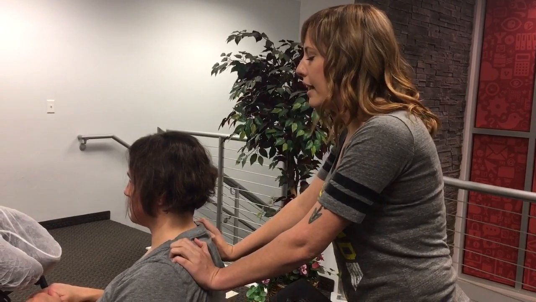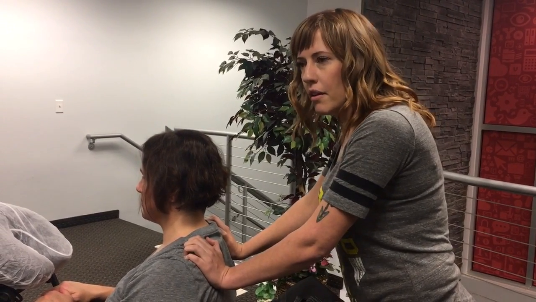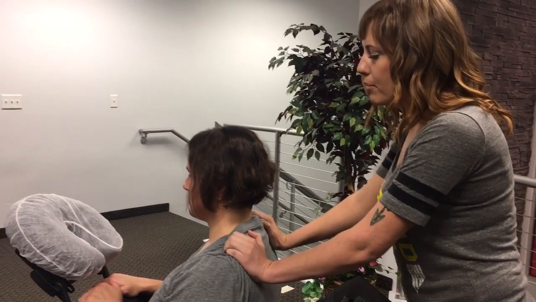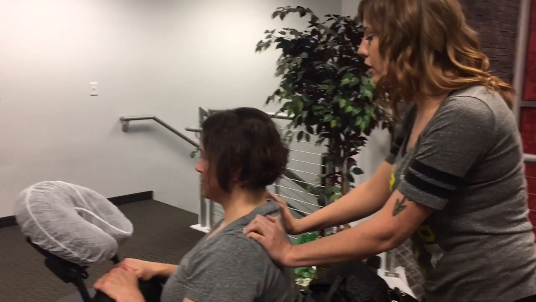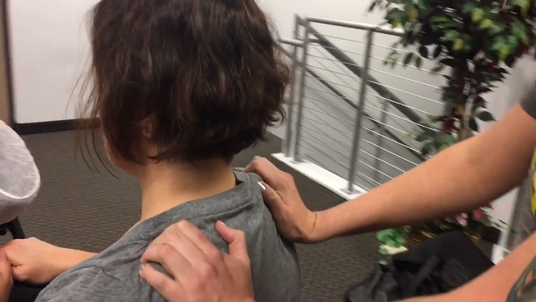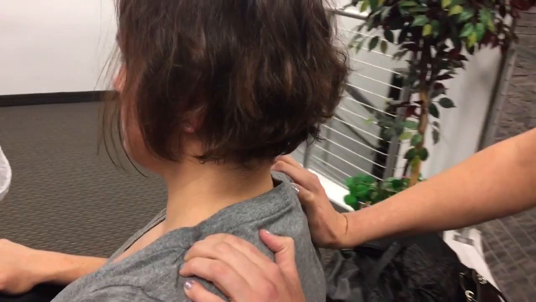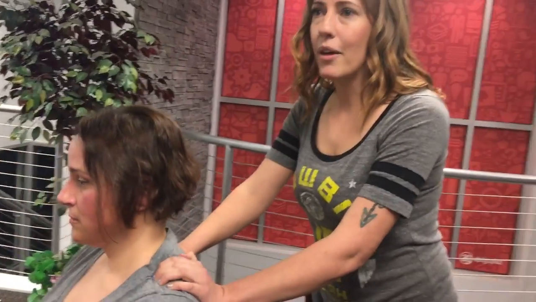Good. And now I've got her traps, and I'm just kind of peeling them back. And I might do a little finger compression, grab those traps, and peel them back. Okay. And then walk your fingers a little bit forward, and now you're going to feel those first ribs. So I'm doing just a little spring test side to side, and her first rib is awesome. They're both springy, they're both happy, healthy first ribs.